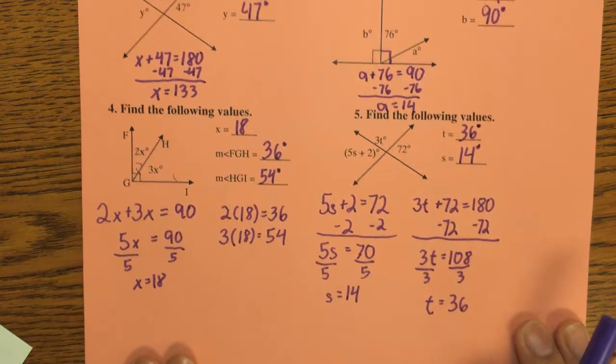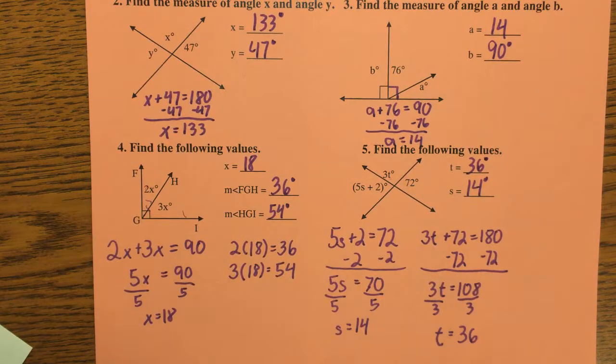So there you have working with equations, setting up equations, and solving for angles using our angle vocabulary and our angle properties.